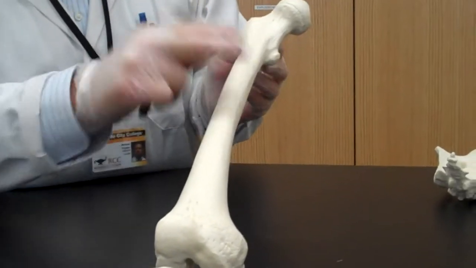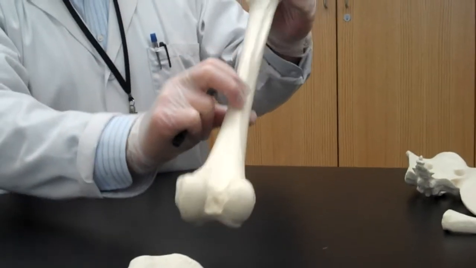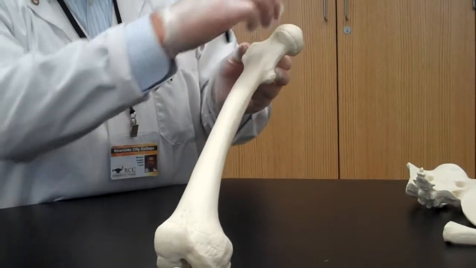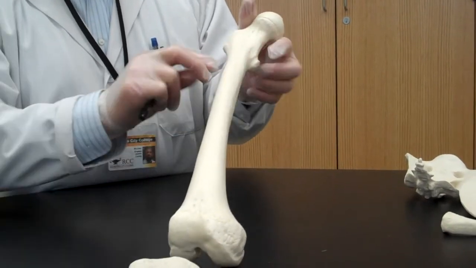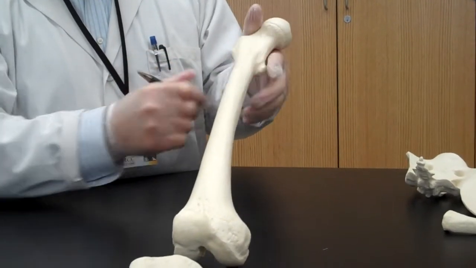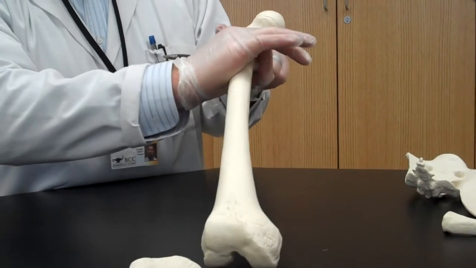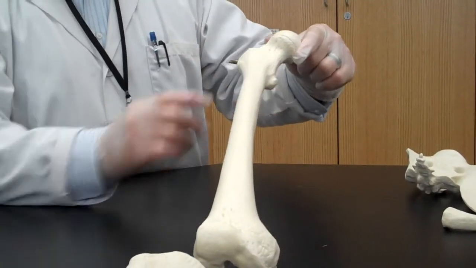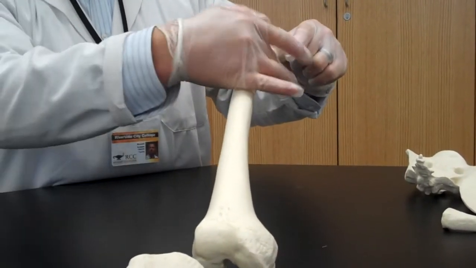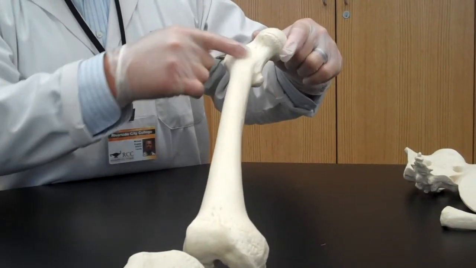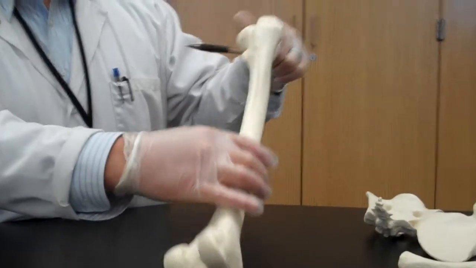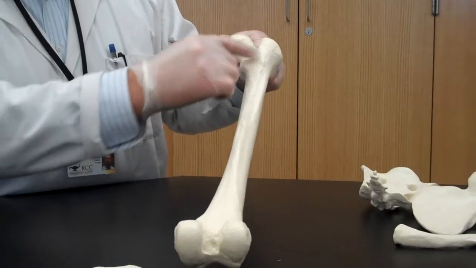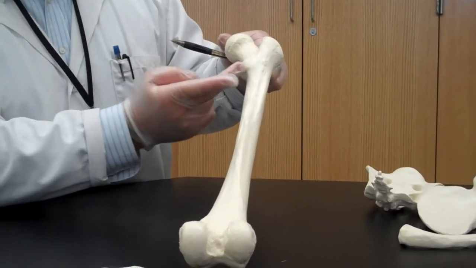That's the line. Okay, so moving back to the posterior side, or let's review that real quick. Here's the head. This is the surgical neck around there. The anatomical neck. This is the surgical neck around here, right there. Then we have the greater trochanter, lesser trochanter there, and the intertrochanteric line, since this is an anterior view of this bone.